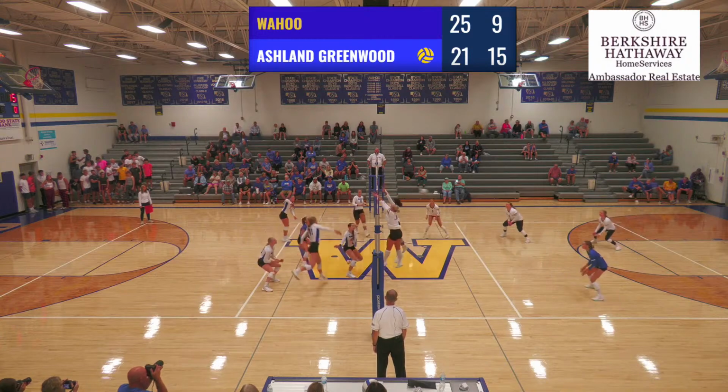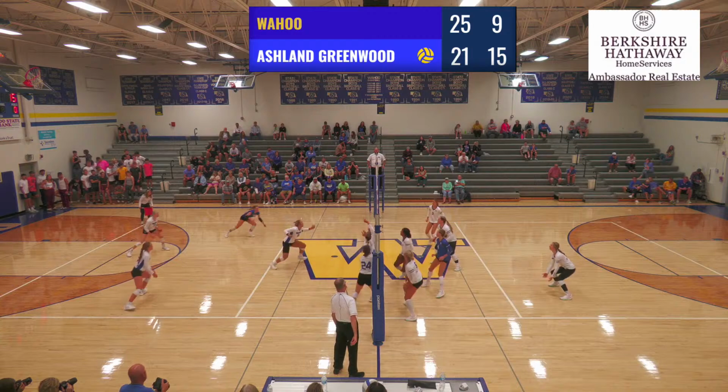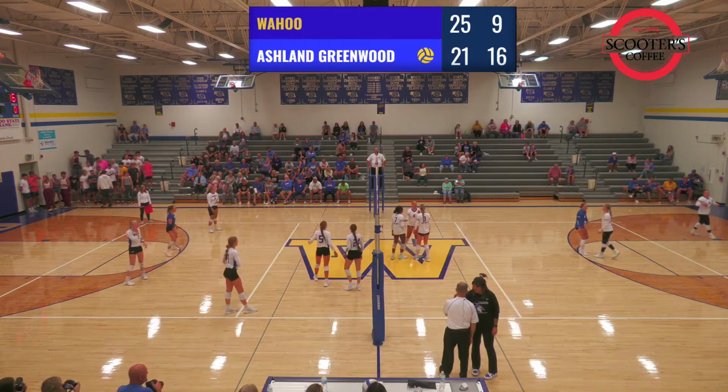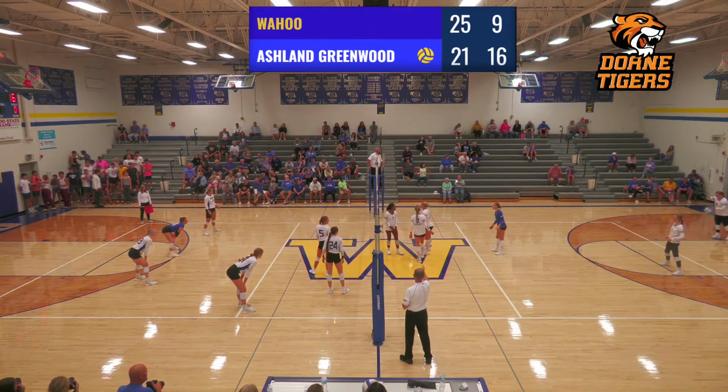Blue Jays continuing to serve. Teardrop serve to the far side. Set to the near side for the Warriors. And Marley Glock is getting her name called quite a few times here for the Blue Jays. Leading 16-9.